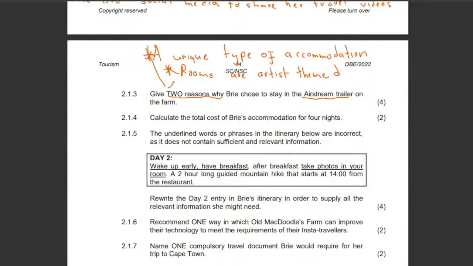Then she's traveling alone. She does not require too much space. So she's traveling alone, which is actually good for her. So rooms are artistic. It's a unique type of accommodation. She does not require too much space. So an Airstream trailer would be appropriate for her.